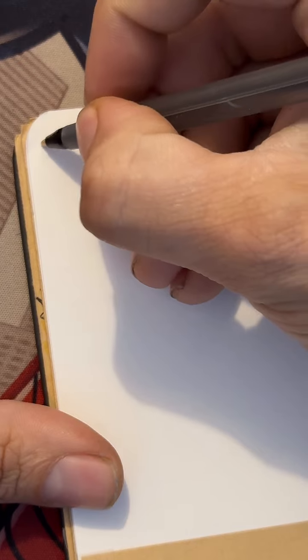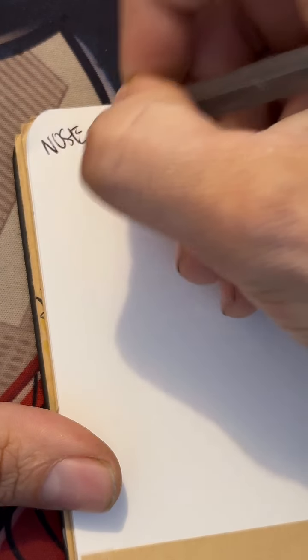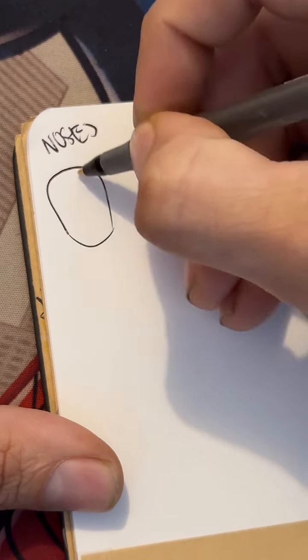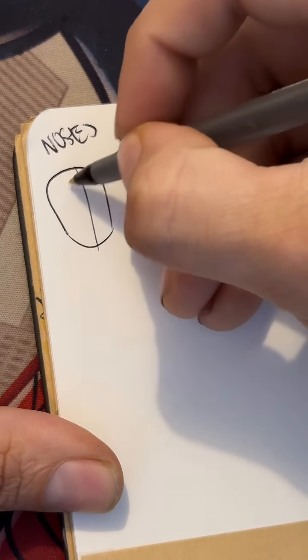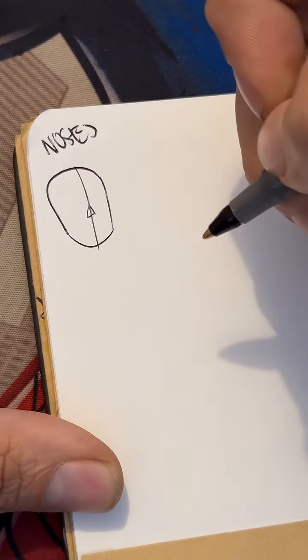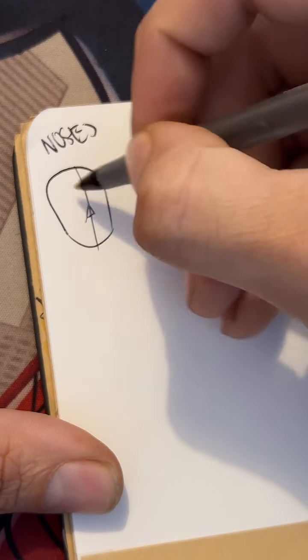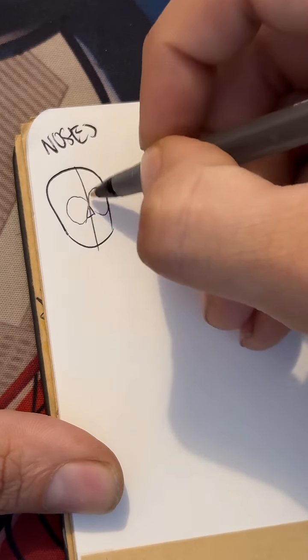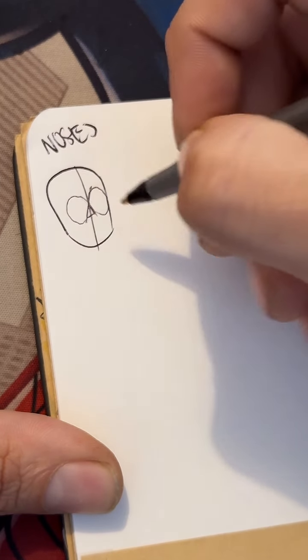Noses is a good one. Noses is an easy one. Noses essentially are just a pyramid. If you ever pay attention to my drawing method, you'll see that I draw a line in the middle of my face, and then I draw a triangle on it. That triangle gives me access to 2 little pockets if I just follow those lines.